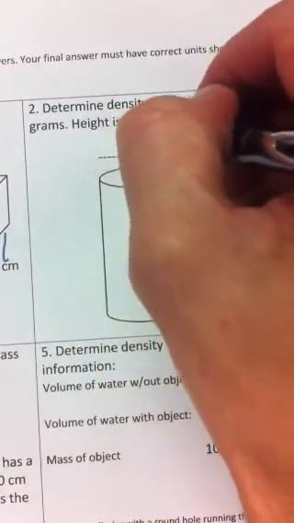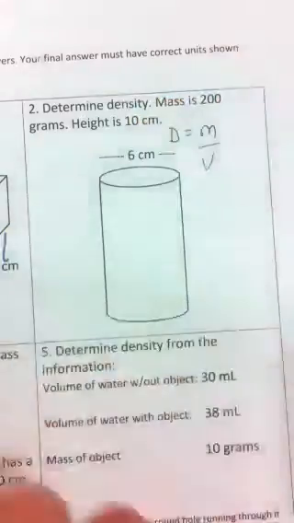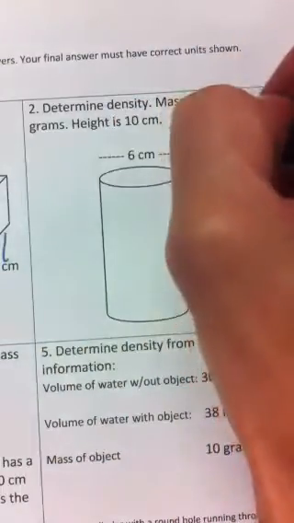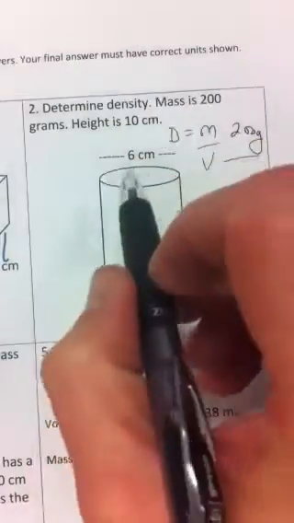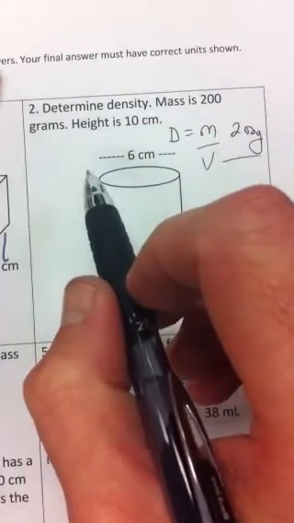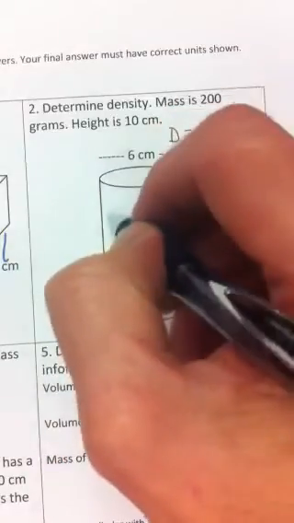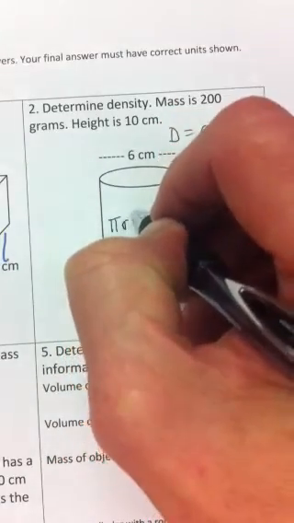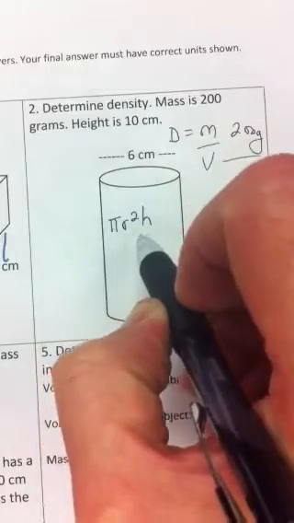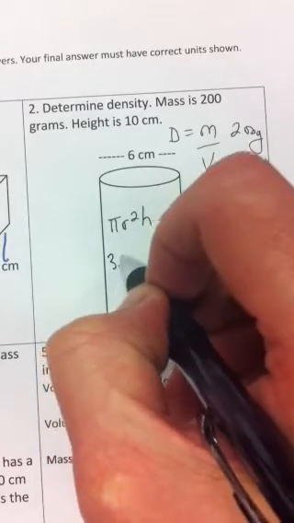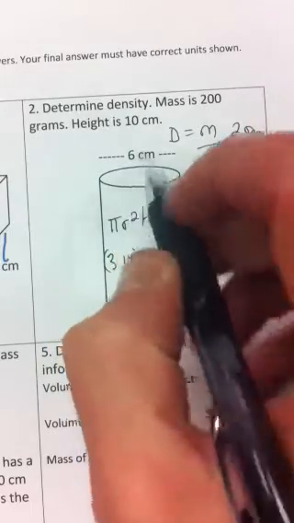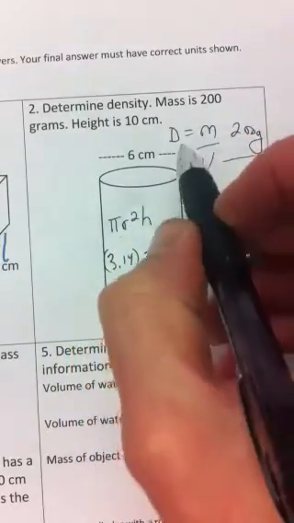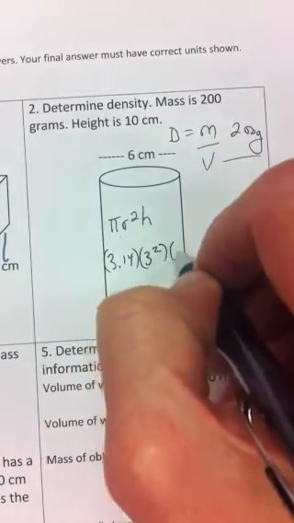And again, this is density. We start off with the formula for density, mass over volume. The mass is 200. Okay, the volume, cylinder, you've got the formula up here in the instructions that I gave you. Formula for volume of a cylinder is pi r cubed h. Pi is 3.14. R is the radius. The radius is half the diameter. That's 3 squared. Height is 10.